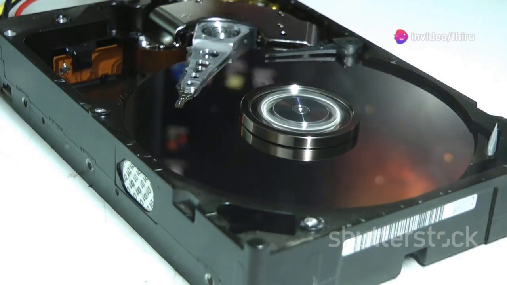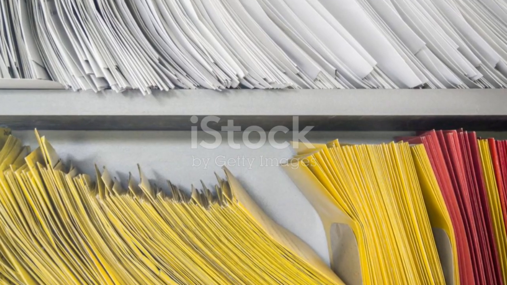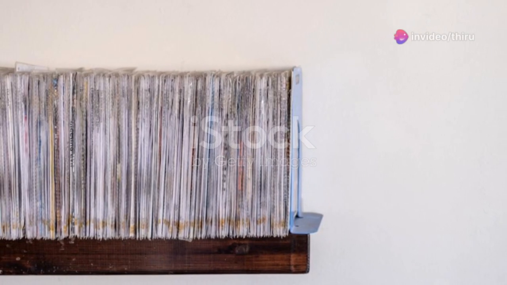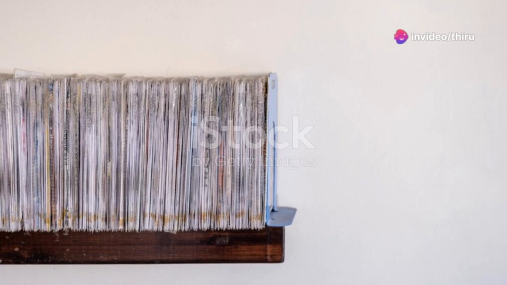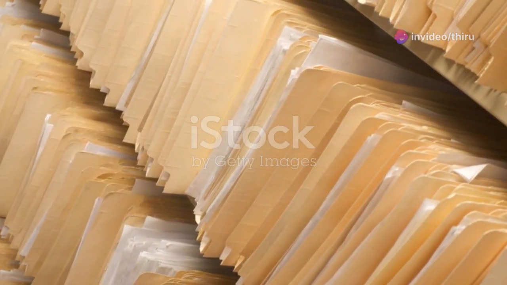Hard drives and SSDs come in various capacities, allowing you to store vast amounts of data. It's like the library of your computer, holding all your important files and documents. Whether it's photos, videos, or work documents, secondary storage ensures that your data is safe and accessible whenever you need it.